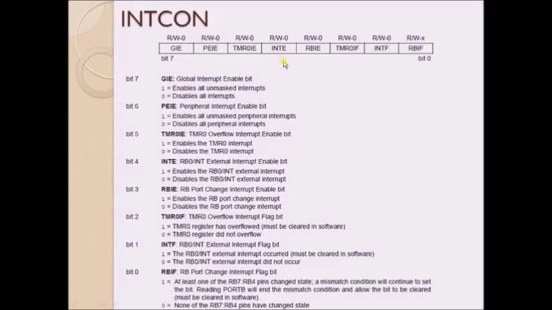And then you have INTE. If you are enabling this particular bit, then this RB0 pin will act as an interrupt pin. If you are programming it to 1, then RB0 will act as an external interrupt pin. If you are programming it to 0, then RB0 will act as a general GPIO pin. Next you have the interrupt flag, which will give you the status of this RB0 pin. Whenever an interrupt is generated, this flag will become 1, indicating that an external interrupt is generated.